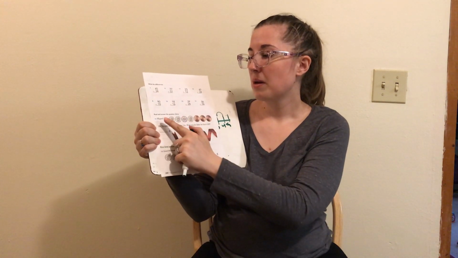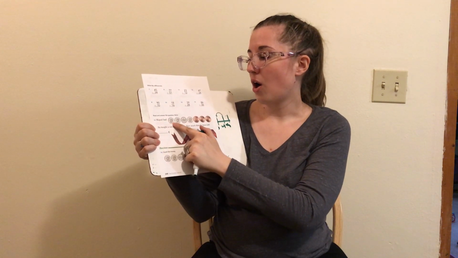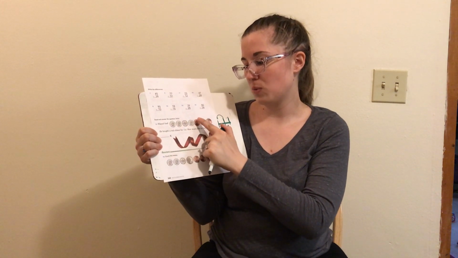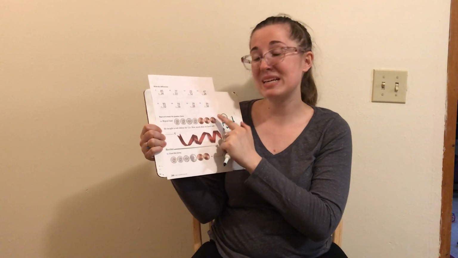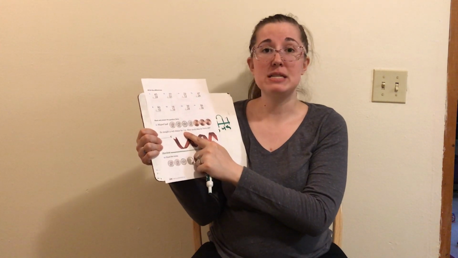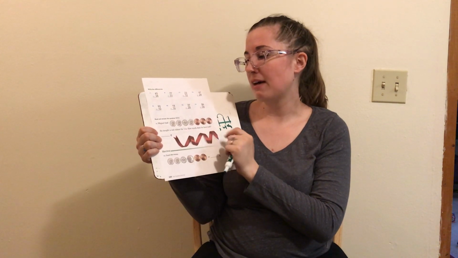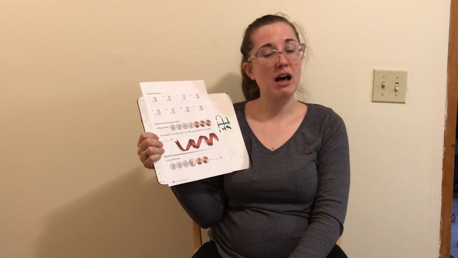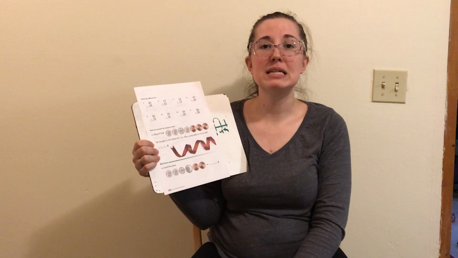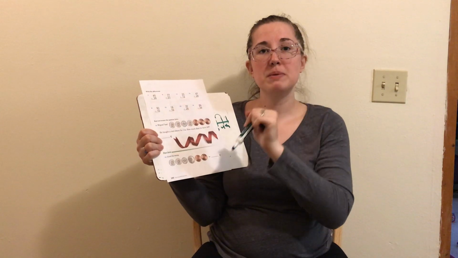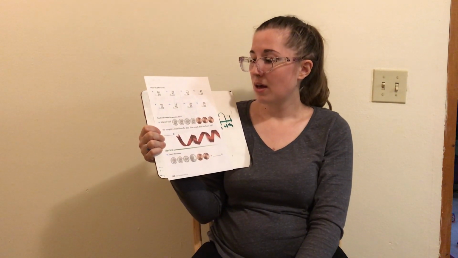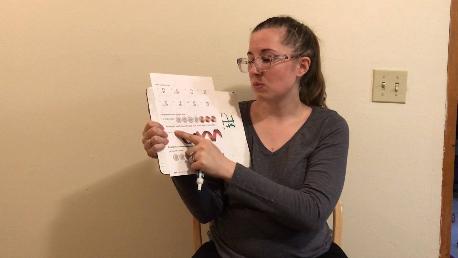All right. Miguel had all of this money. He had 10, 20, 30, 40, 41, 42, 43 cents. He bought red ribbon for 11 cents. How much money does he have left? So you need to cross off 11 cents worth of money and then count how much money is left. So cross off the pieces of money that equal 11 cents and then count how much is left and write that here.